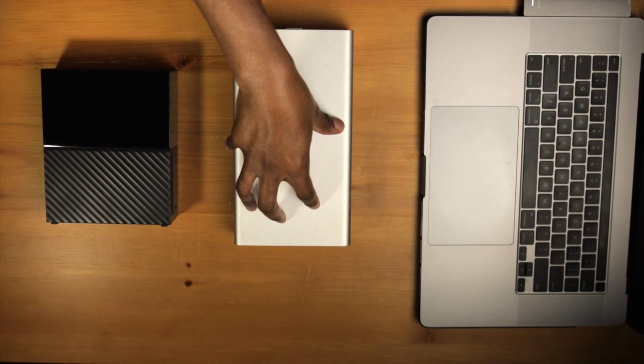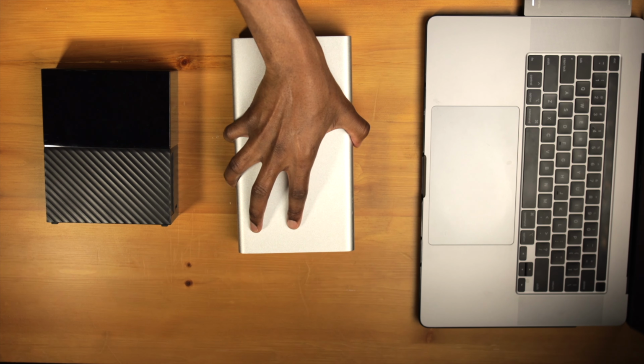So up until early 2020, I had a really older iMac. It had a Thunderbolt 2 port, so I couldn't get the current Thunderbolt 3 and 4, and so I had to use one of these little G drive hard drives.